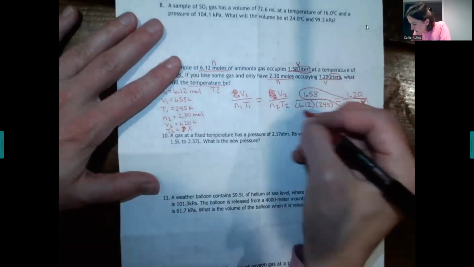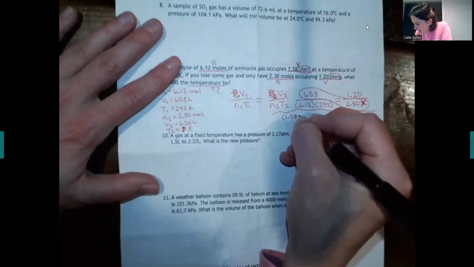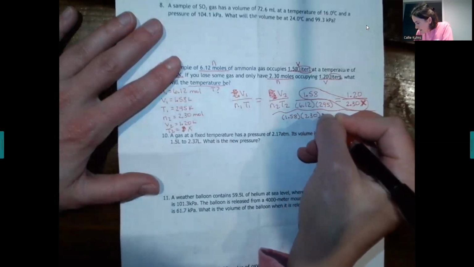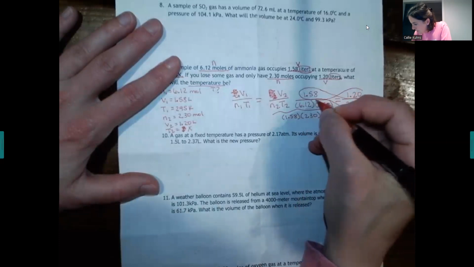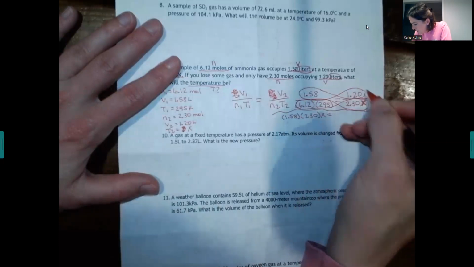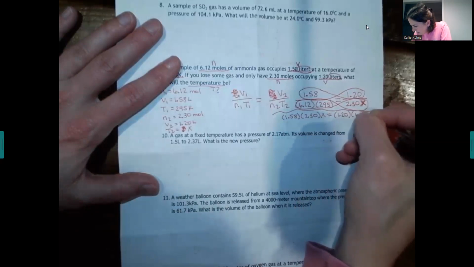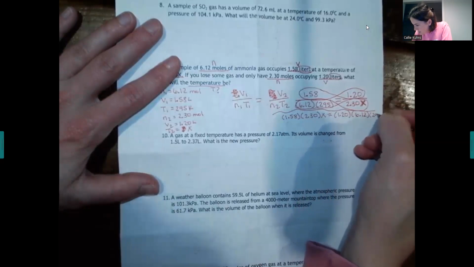All right, so this one, I'll kind of draw a line here so you can see what I'm doing. So it's going to be 1.58 times 2.30 times X is equal to the top of this fraction with the bottom of this fraction. So 1.20 times 6.12 times 295.